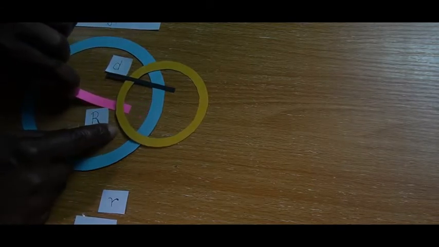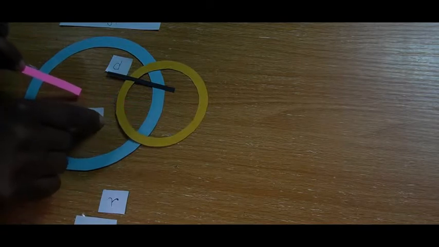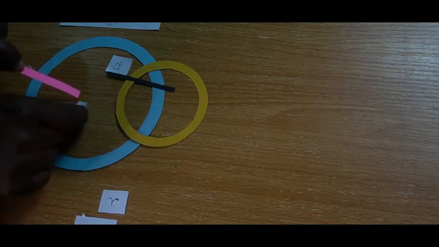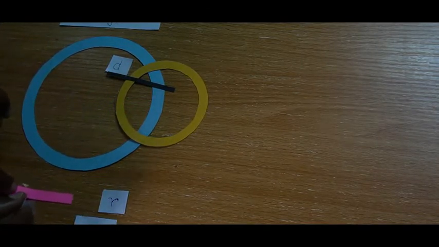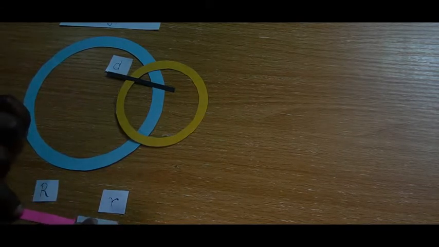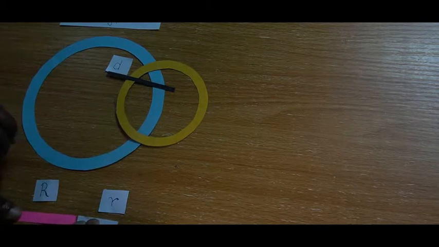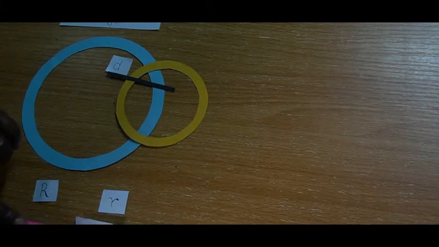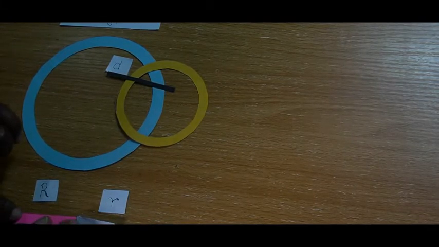Let me try to get the radius of my bigger circle. This is the radius of my bigger circle. I want to put them together. Can you see?